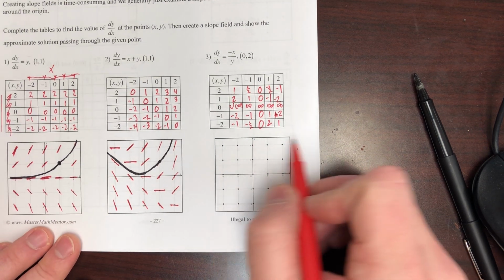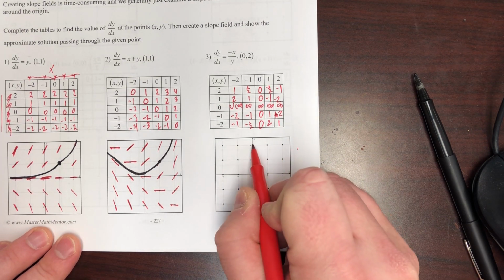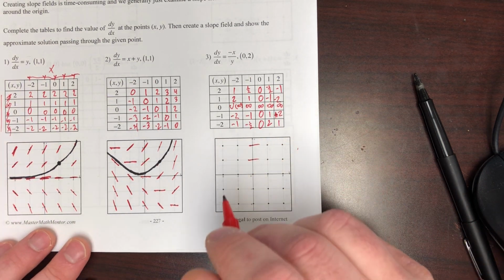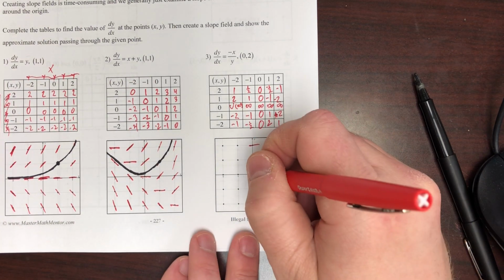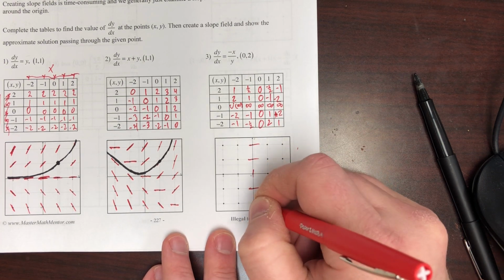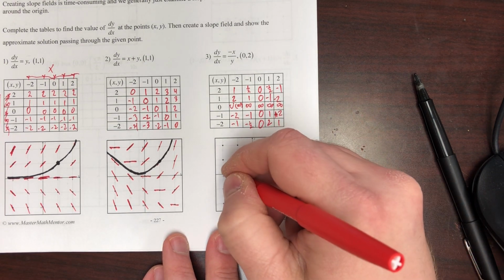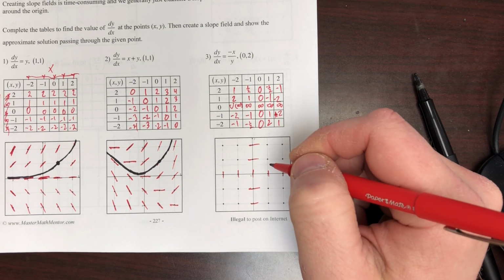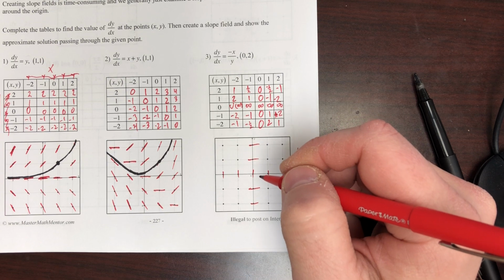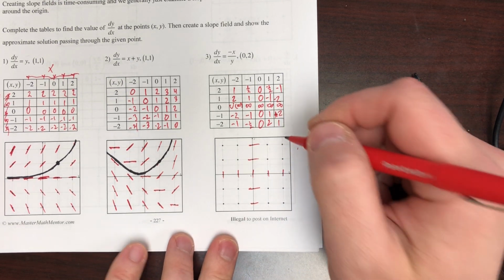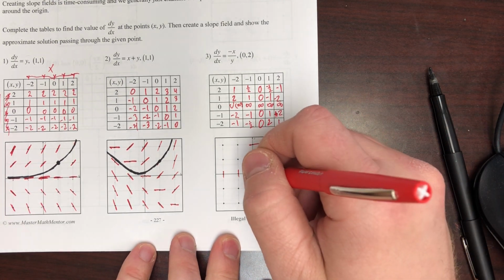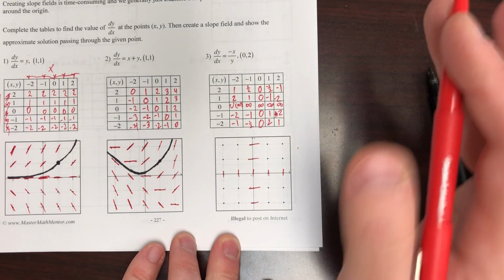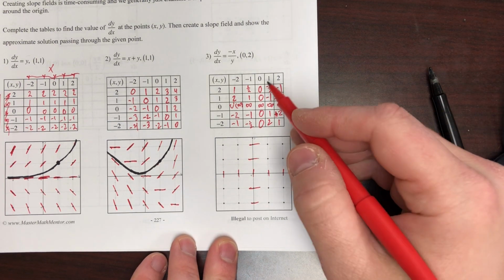Okay, so we have a slope of 0, and then a slope of 0, and then a slope of infinity, or undefined. So I like to use vertical lines for those. Sometimes I've seen them drawn as just blank, not there at all. I guess technically at 0 over 0, that might not be infinity, that might just be undefined, but whatever. We don't need to concern ourselves with all that.